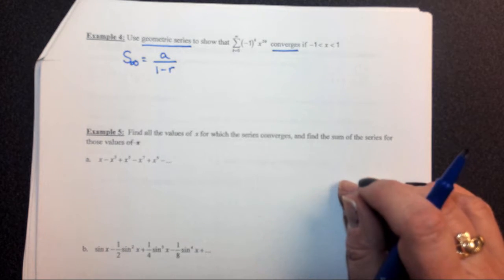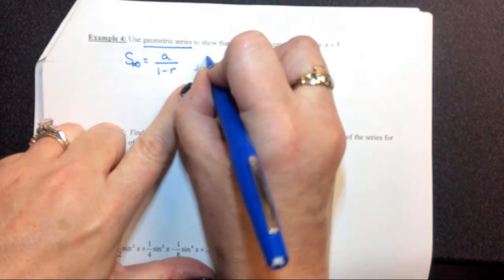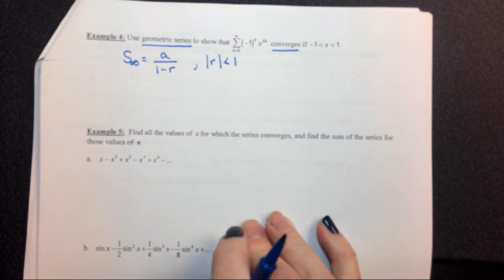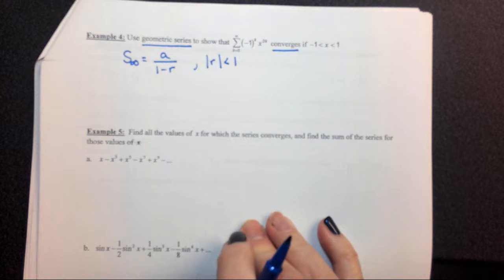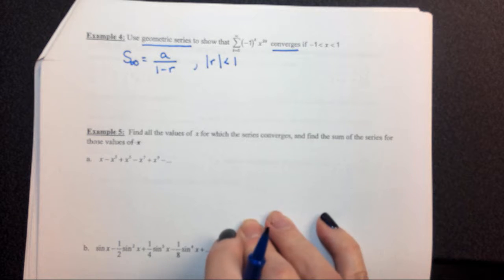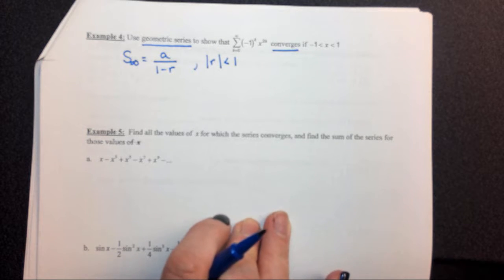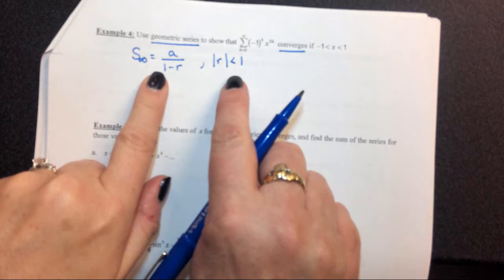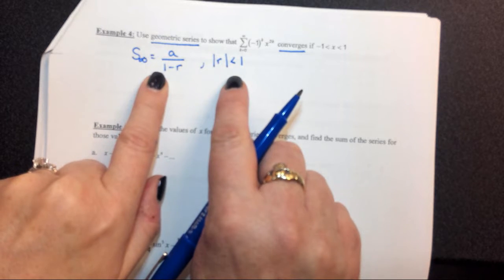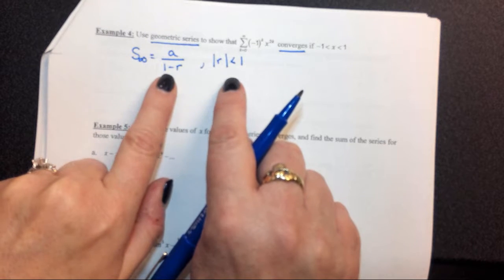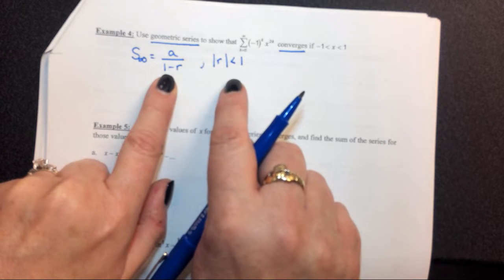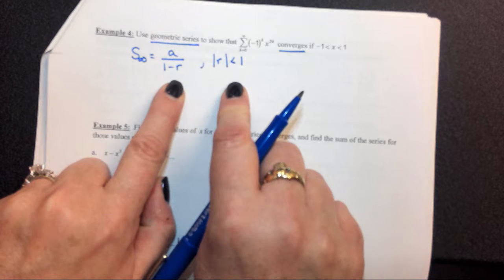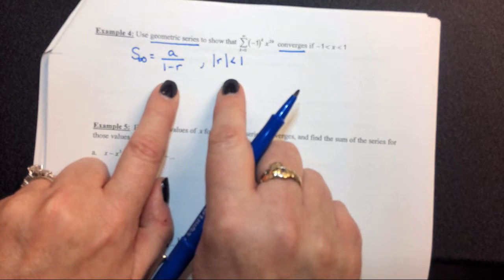So first of all, in order to converge, I know the absolute value of your common ratio has to be less than 1. Anytime they're talking about the convergence of a geometric series, these two things always have to pop into your mind: the absolute value of its common ratio has to be less than 1, and this is what it's going to converge to. So I always write these two things down to begin with.